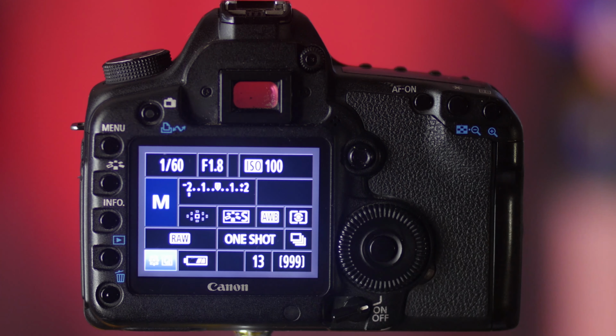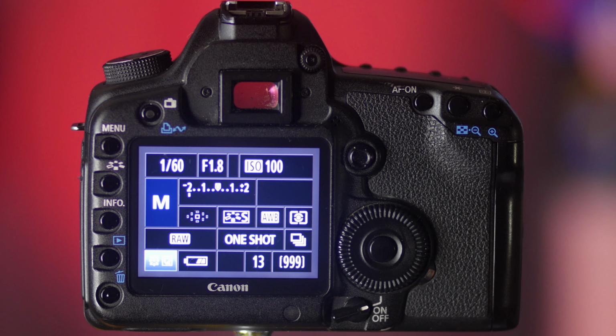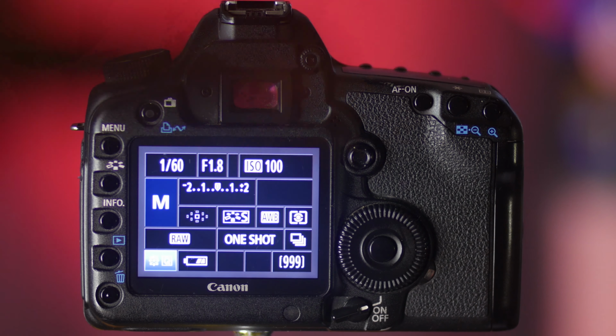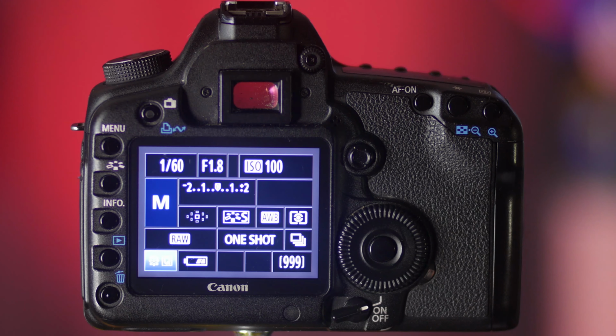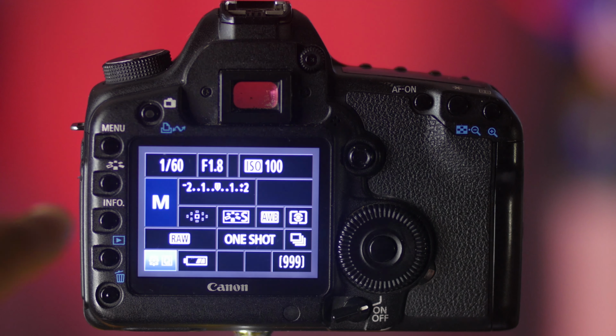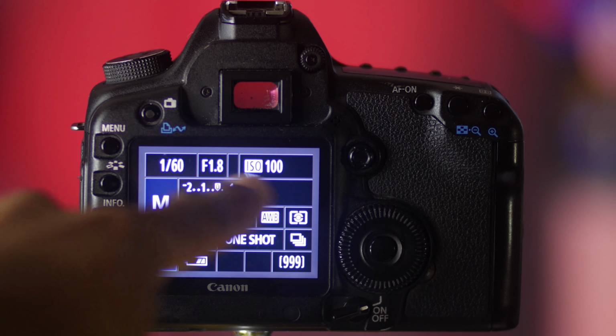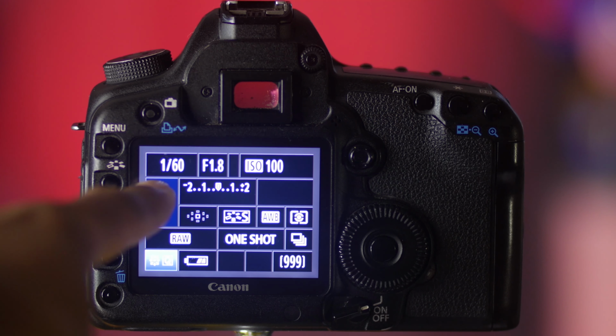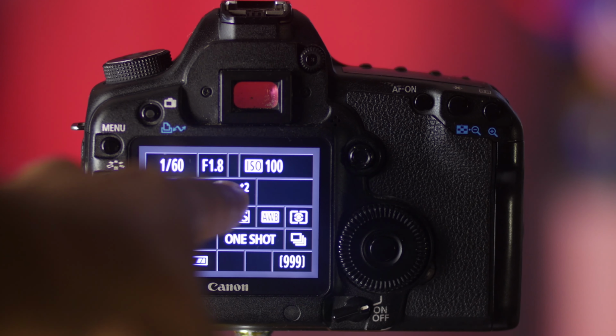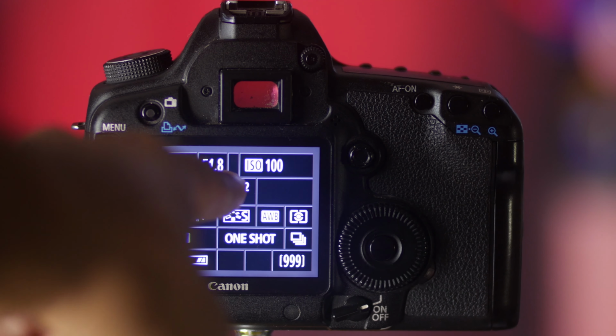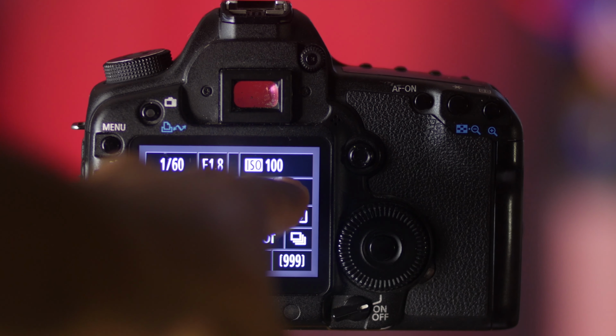So the three main things that you need to understand about manual mode are ISO, shutter speed, and aperture. Those are the three main things about the camera that you need to understand. And here they are: shutter speed, aperture, and ISO. I have a shutter speed of 1/60th of a second, f-stop or aperture value of f1.8 at ISO 100.